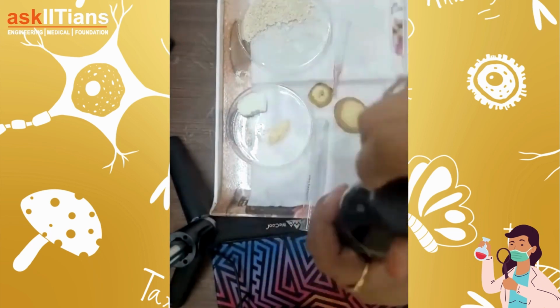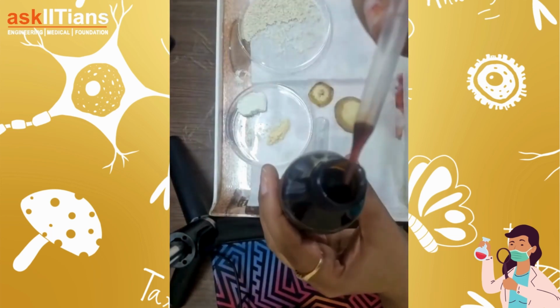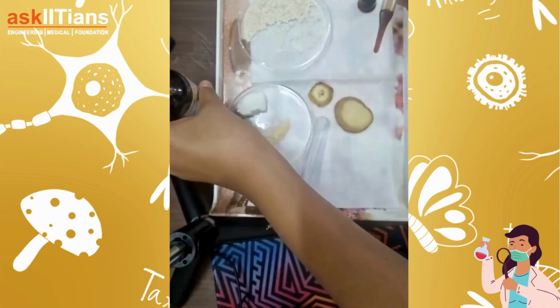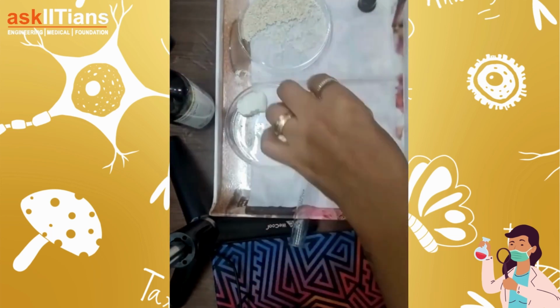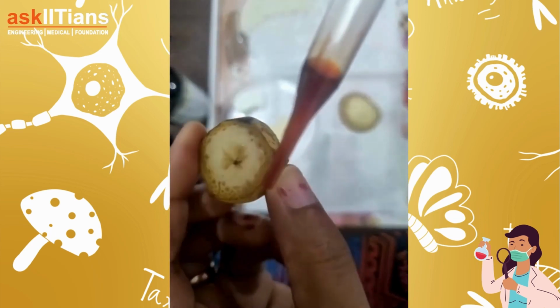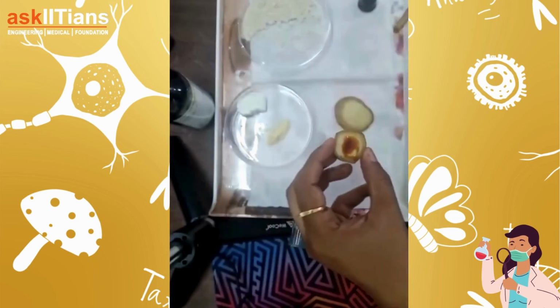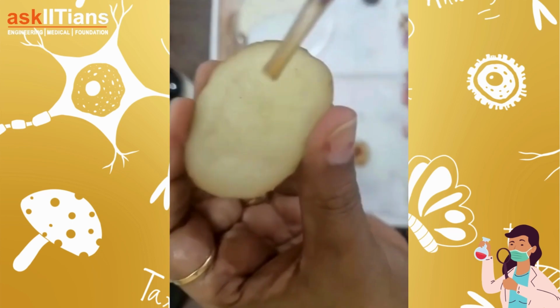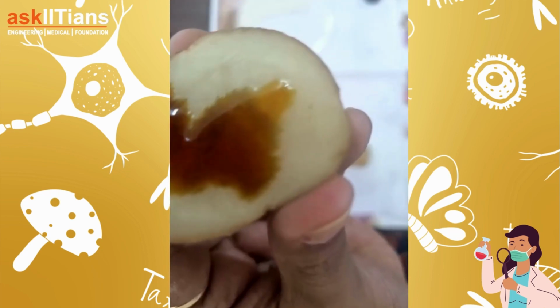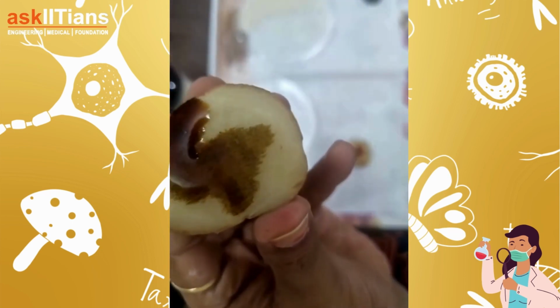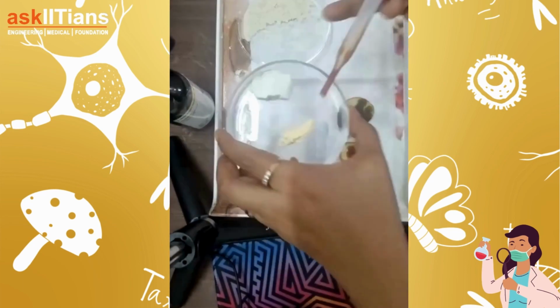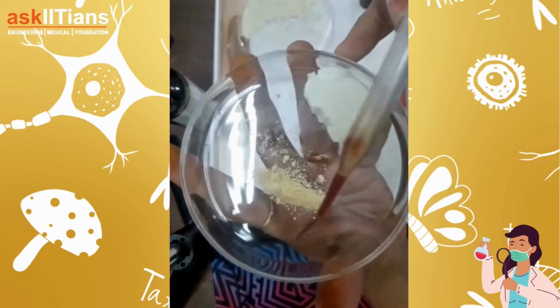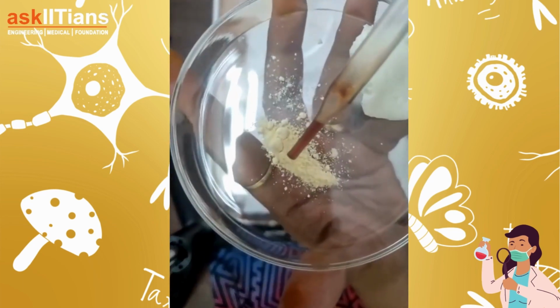Let me open the iodine bottle. So let's take iodine. Let's put it first on Banana. Let me put it for a while. Let me put it on the onion peel. And now take the onion and put it on the gram flour.